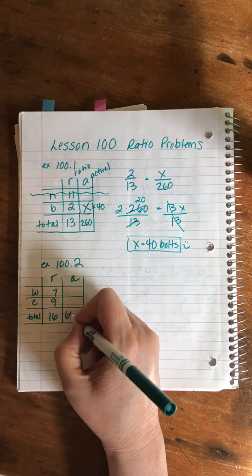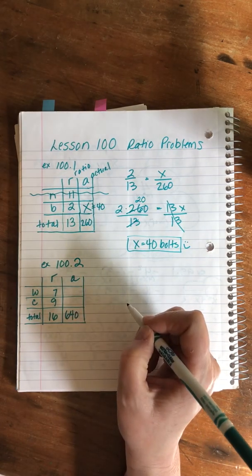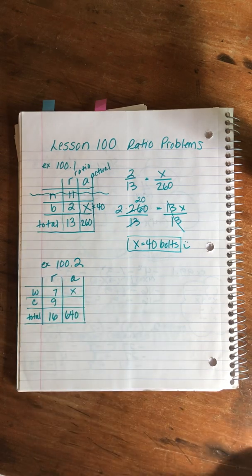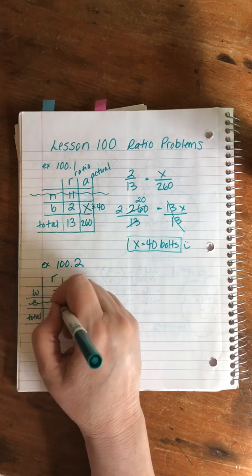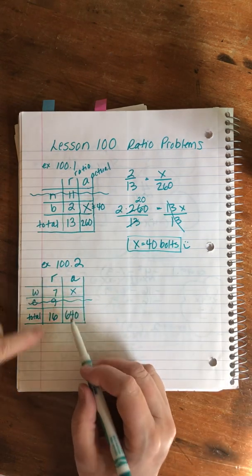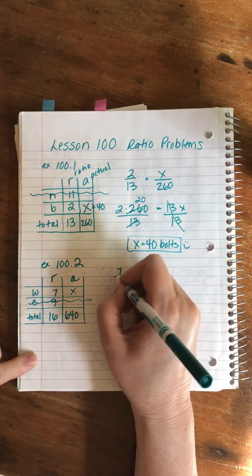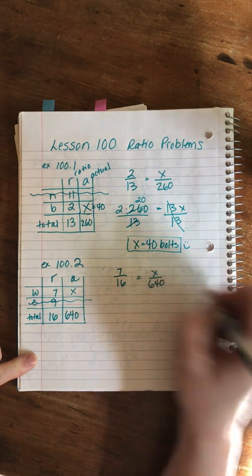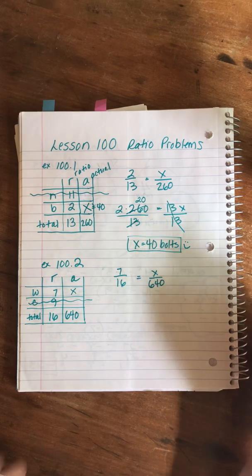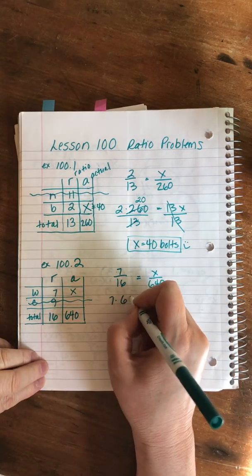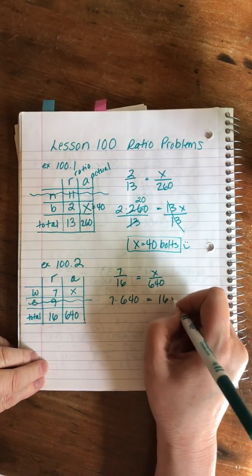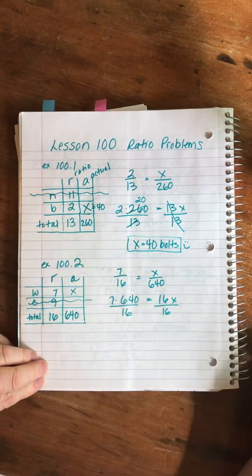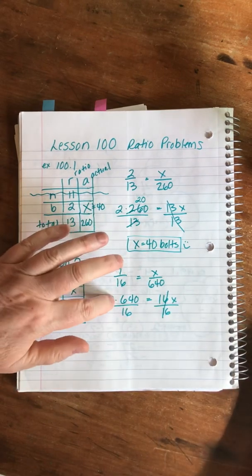Okay, so 640 is the total acres he has, and how many should be planted in wheat? So the X goes there. We squiggle out the corn line. We don't need that. We pull our ratio right off the table. 7 over 16 equals X over 640. Cross multiply. 7 times 640 equals 16x. Do not multiply until we divide first. That cancels. Okay, now we're ready to simplify this.